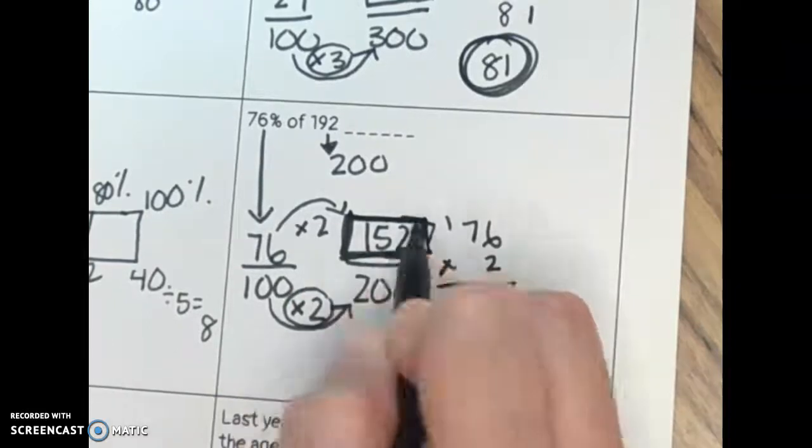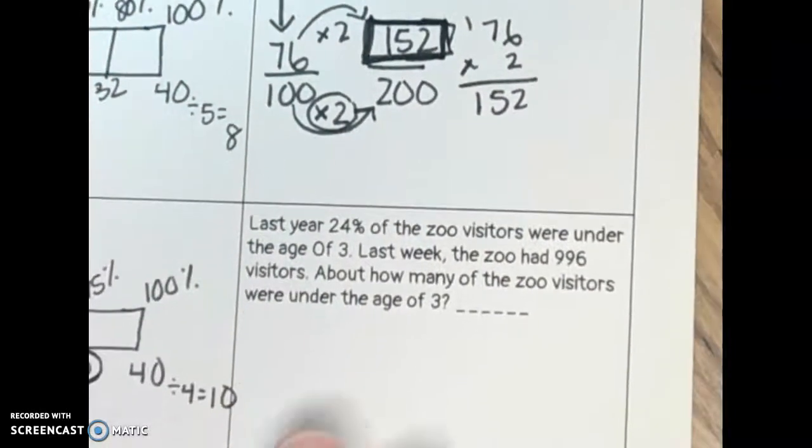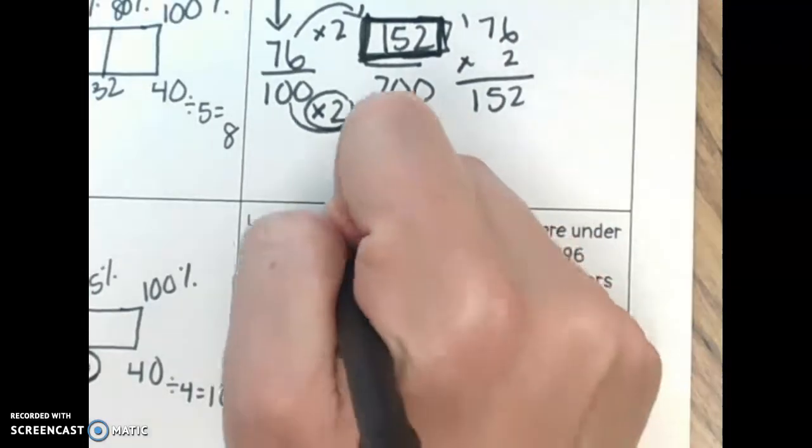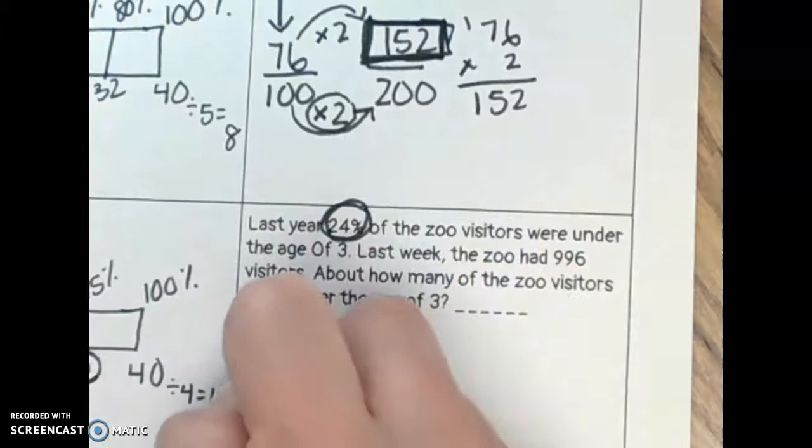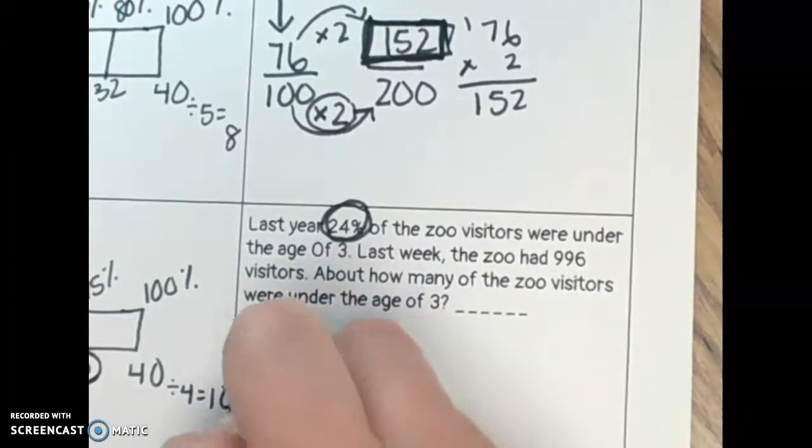And our last one is a word problem. Last year, 24% of the zoo visitors were under the age of 3. So our percent is 24%. We're going to write that as a fraction. So 24 over 100.